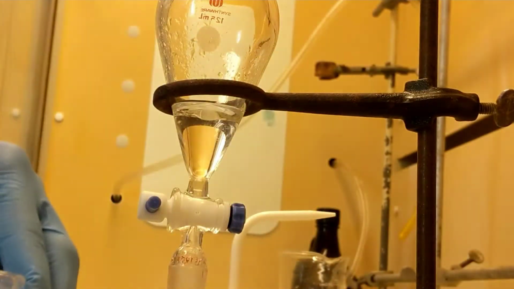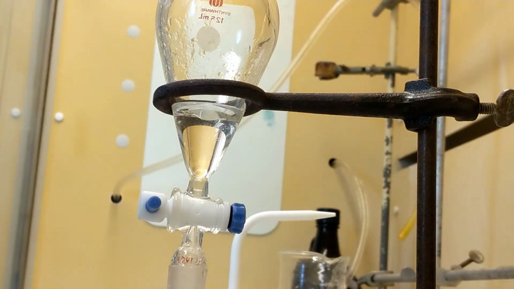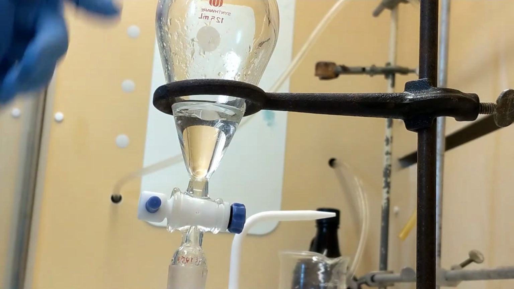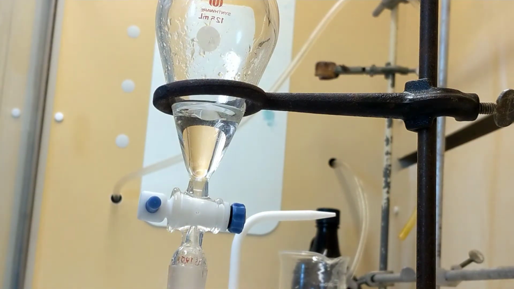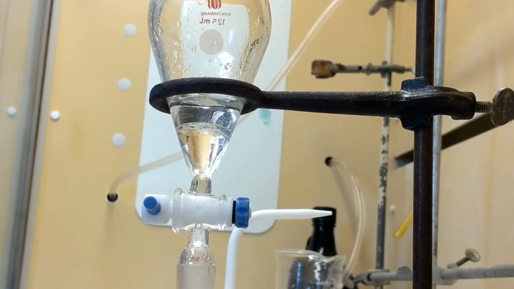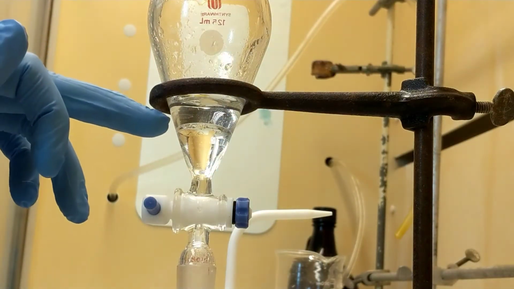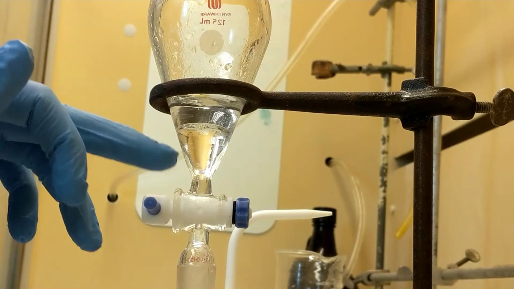I'm going to go one more time. So I'm just going to add 5 milliliters of methylene chloride back into the top, shake it up again, pull out the bottom one more time. Alright, this is the third extraction, my last one. So in this one I'm going to do the exact same thing, except I'm going to make sure I get every drop of the organic out.